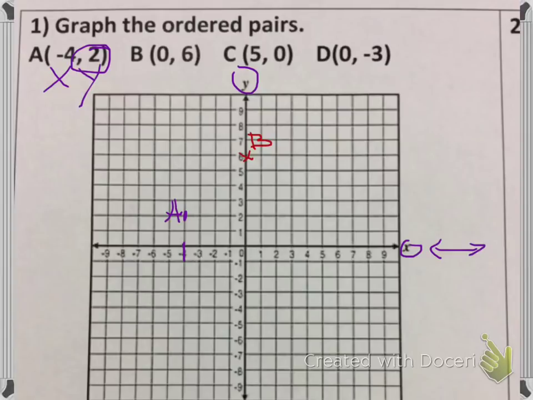So we're going left and right 5 and up 0. So the ordered pair is going to be right here. That's ordered pair C. And then our last ordered pair is 0, -3. So we go left and right 0, and then we go down 3. So our ordered pair is right here, and that's the ordered pair called letter D.